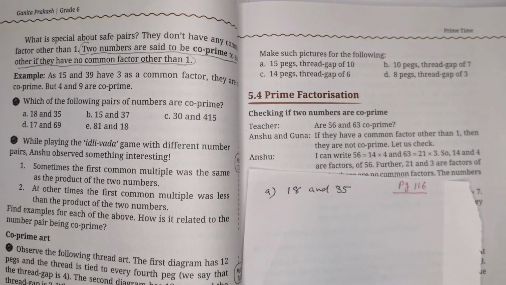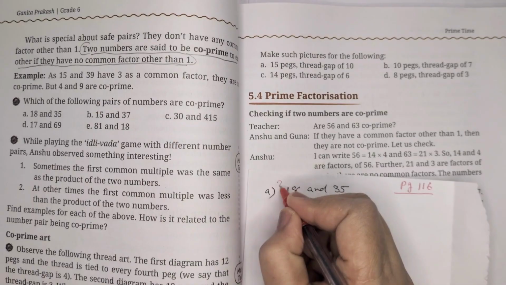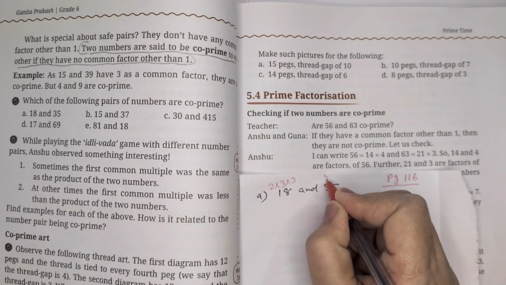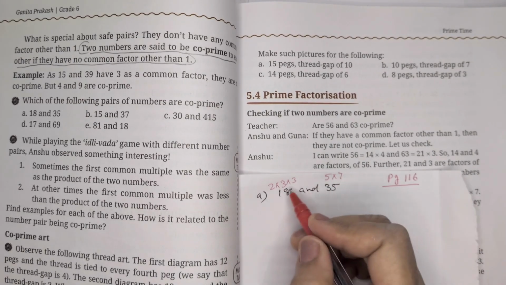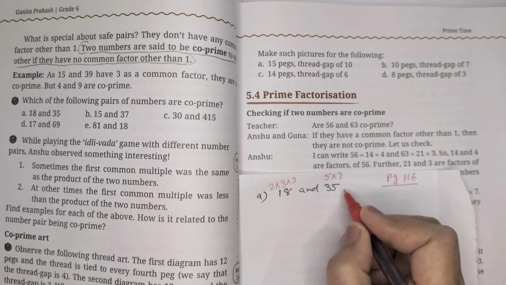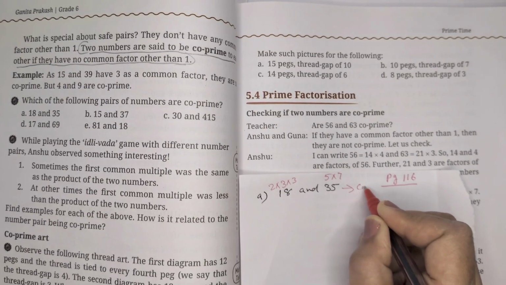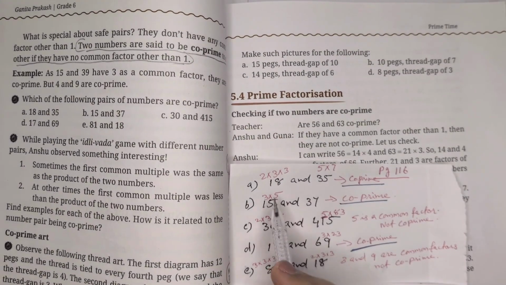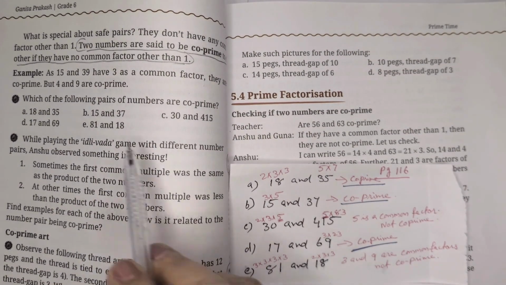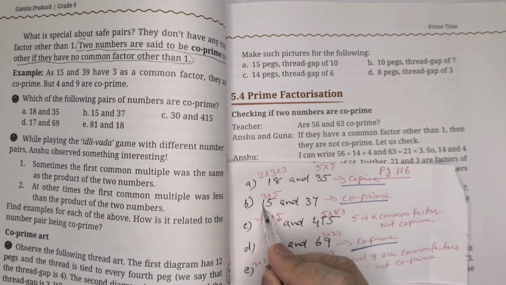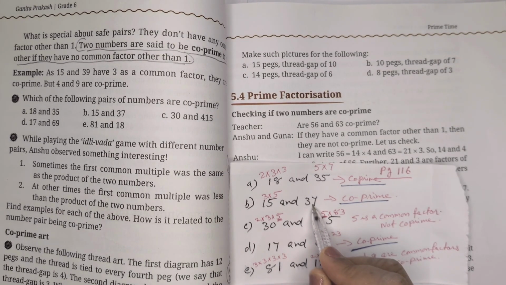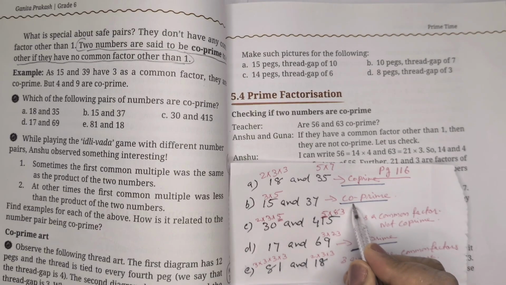Here 18 we know that we can write as 2 into 9, which means 2 into 3 into 3, and 35 we can write as 5 into 7. Here there is no common factor. So we can write these are co-prime numbers. The same way when we check the rest of the numbers, we can see 15 and 37. 15 we can split as 3 into 5. 37 is a prime number. There is no common factor. So these two numbers are co-prime numbers.